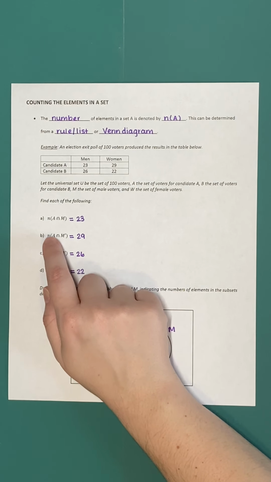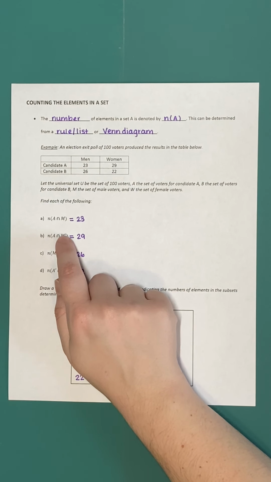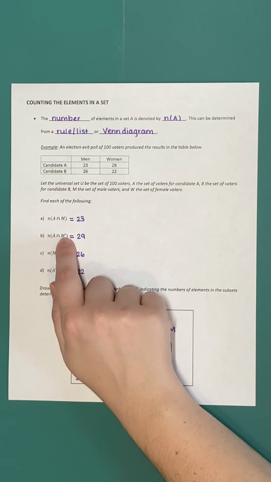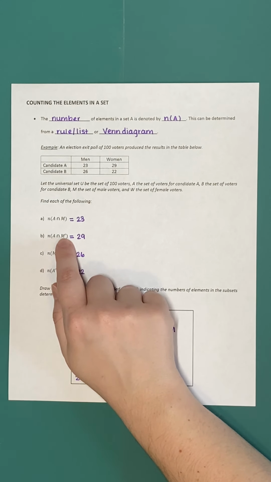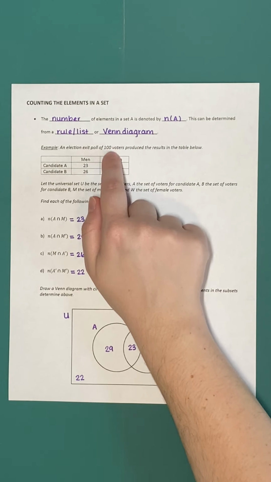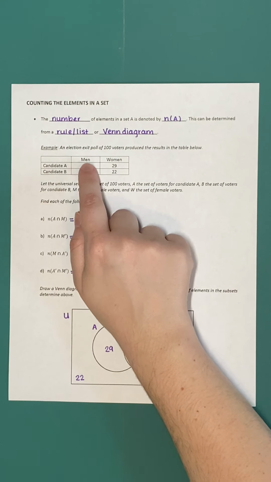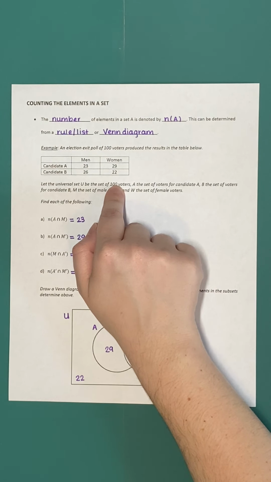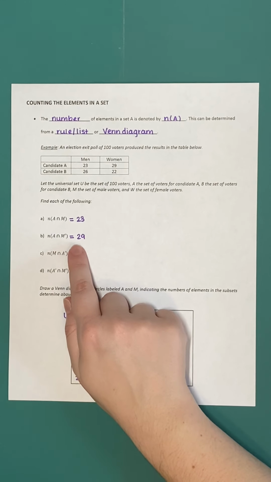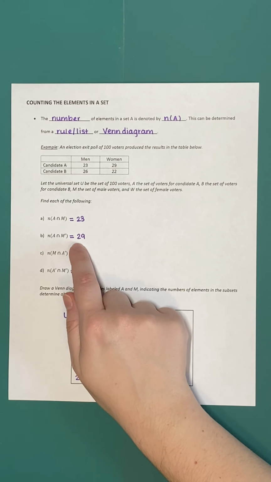So we're saying everyone that voted for candidate A and was not a male voter, in other words, was a female voter. So we're looking for people who voted for A, who in this case are female voters, they're women voters. So they voted for candidate A, and they happen to be women, not men, so they fall under the different category. So that one is going to be 29. We have 29 elements in that set as described.